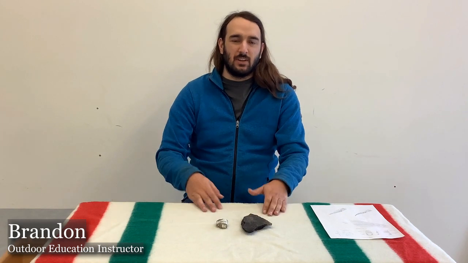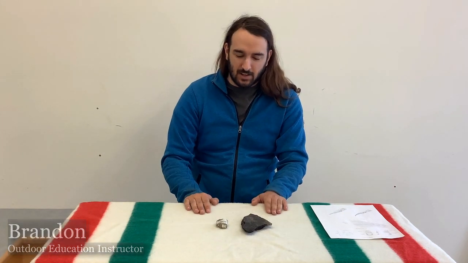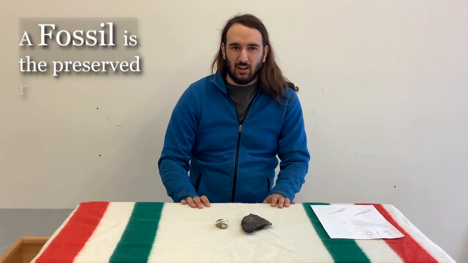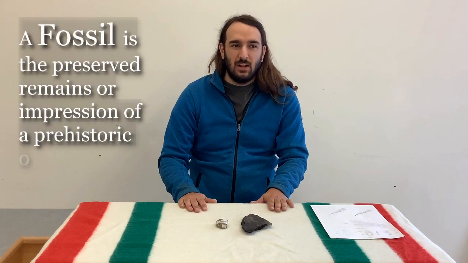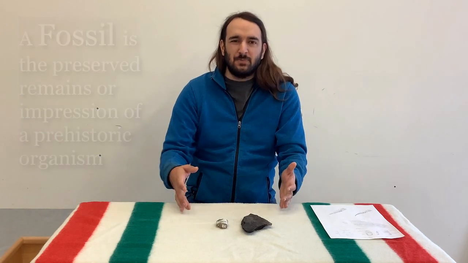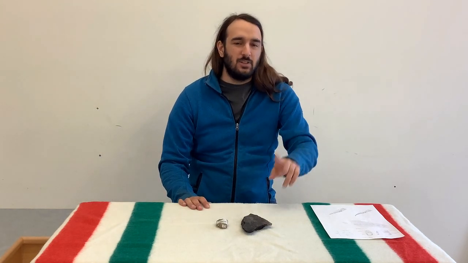And you might be wondering, what is a fossil? Effectively, a fossil is a record that's been left behind from either plants or animals that used to live in this area long ago. Typically we can think of fossils in two different ways.